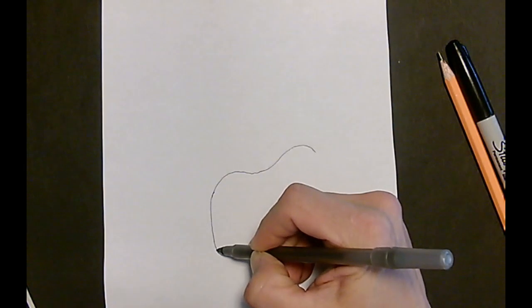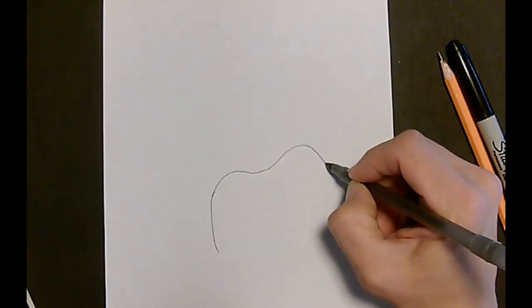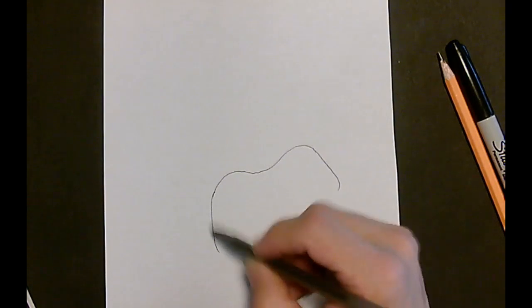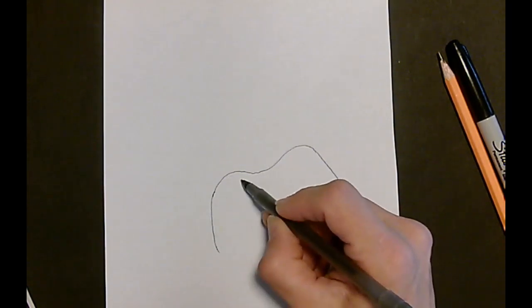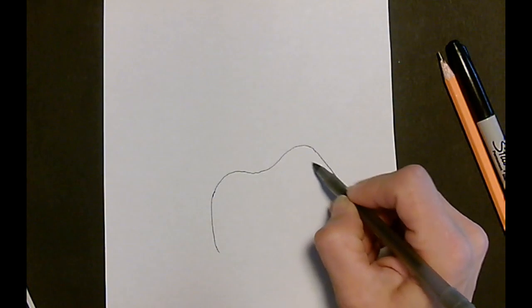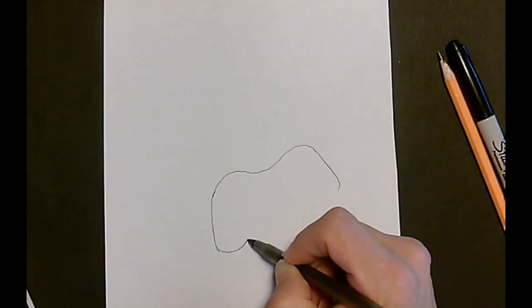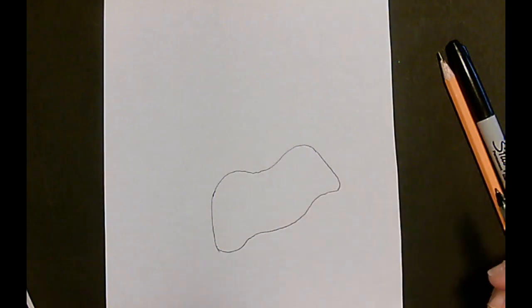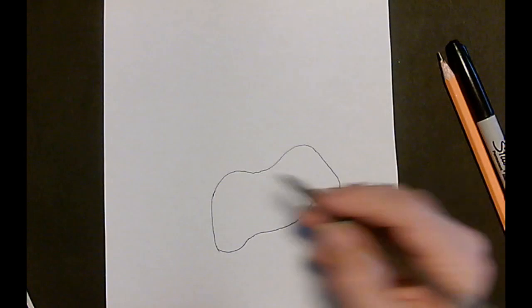We're going to bring these lines out just slightly out to the side at an angle, and then you're going to draw a line that curves up towards the inside of each one of these little bumps right here. So you end up with a shape that looks like that, and that is the cow's snout.